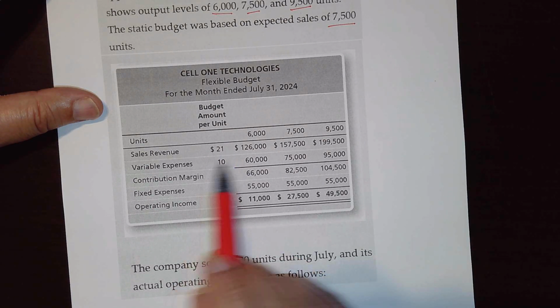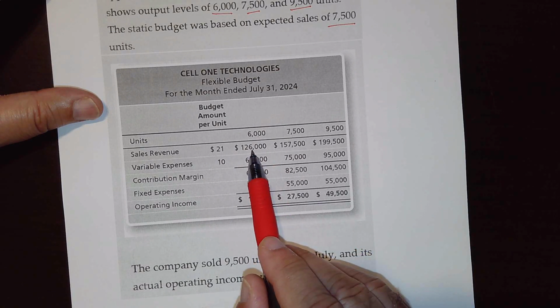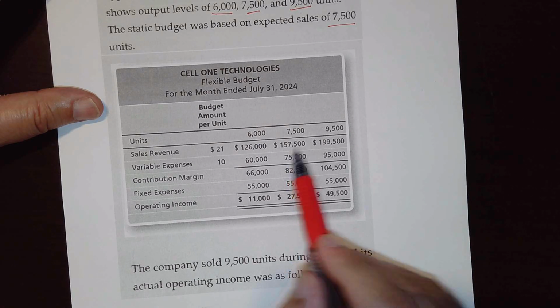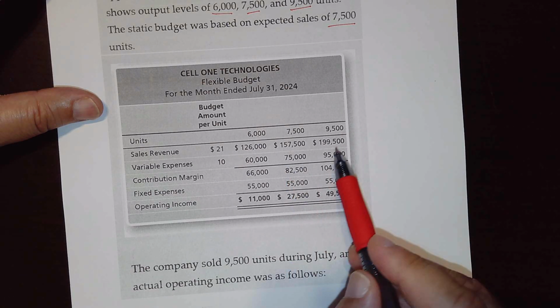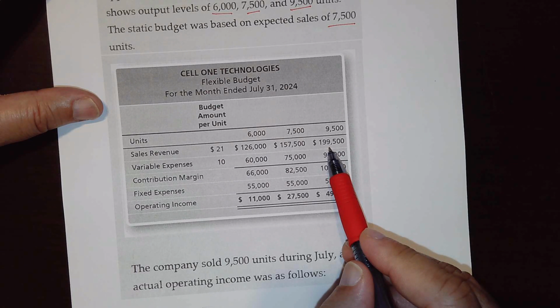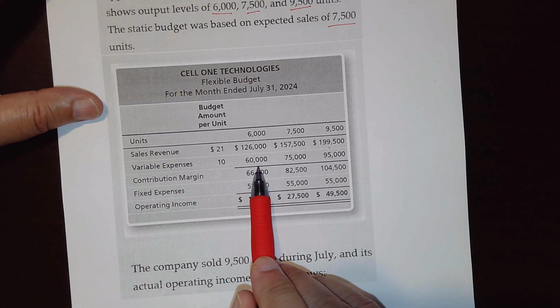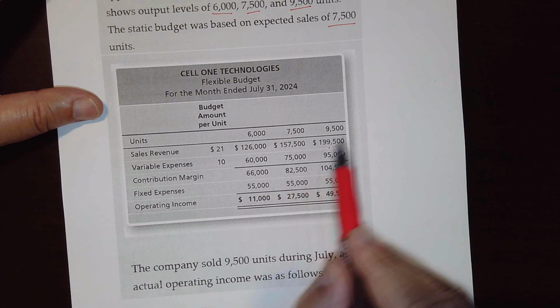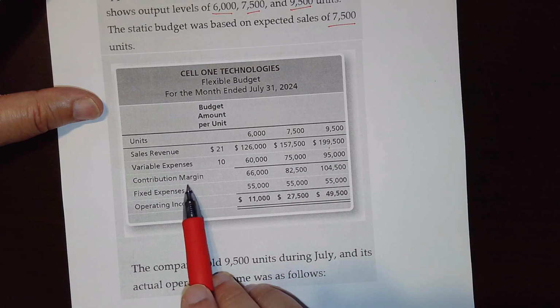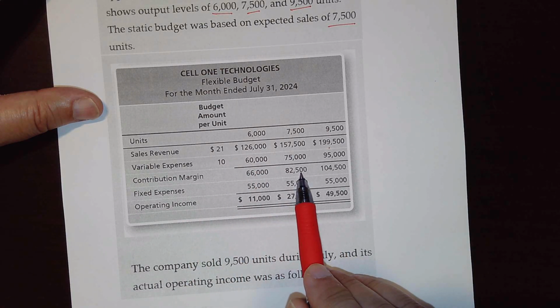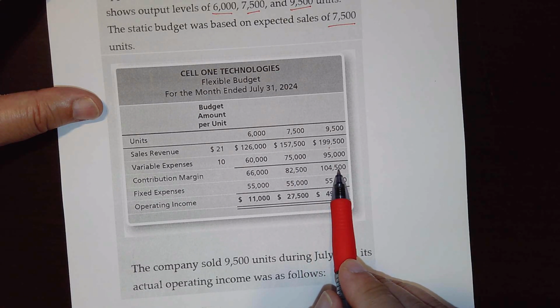We're talking about the capacitor. If we sell 6,000 units, it will be $126,000. If we sell 7,500, it will be $157,500. And if we sell 9,500 units, our revenue would be $199,500. Variable expense, they have provided $10 per unit. For 6,000, 60,000. For 7,500, 75,000. For 9,500 is 95,000. So our contribution margin for 6,000 is 66,000. For 7,500 units, it would be 82,500.